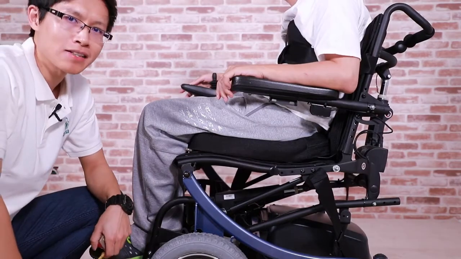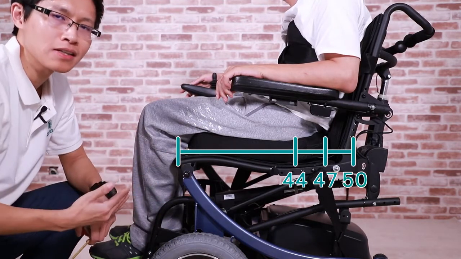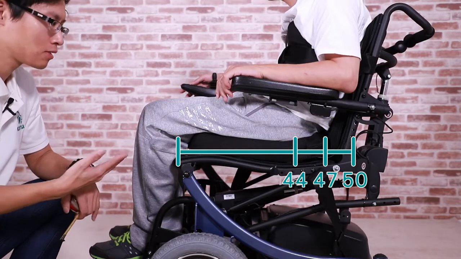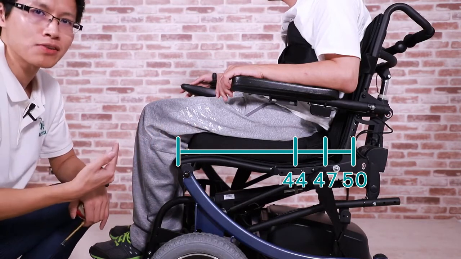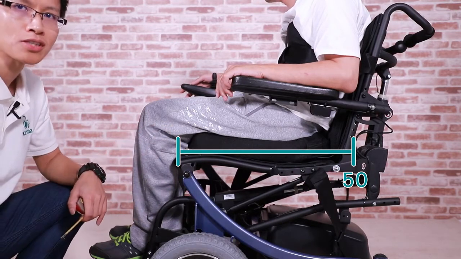The seat depth can be adjusted into 44, 47, and 50 centimeters. Based on what we've measured, Mr. Zhang's thigh is 52 centimeters. Minus the 3 centimeters gives us a number that is close to 50 centimeters.